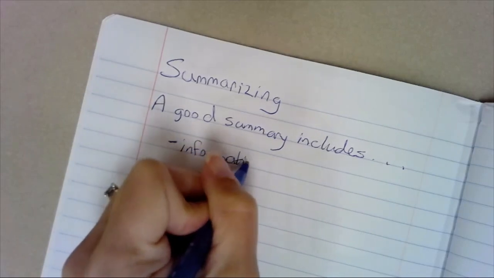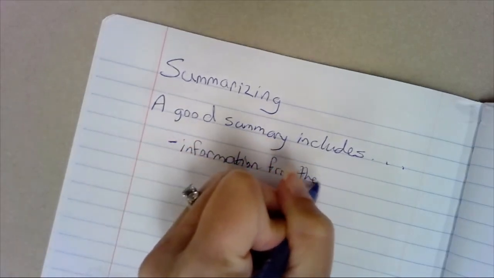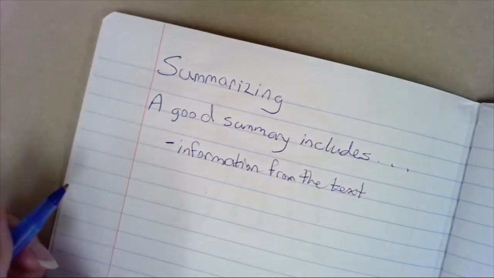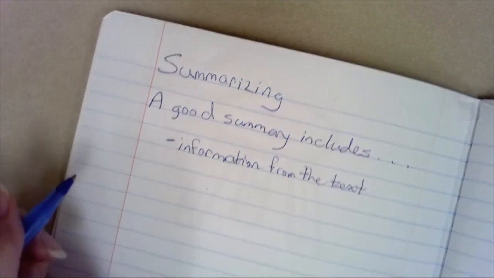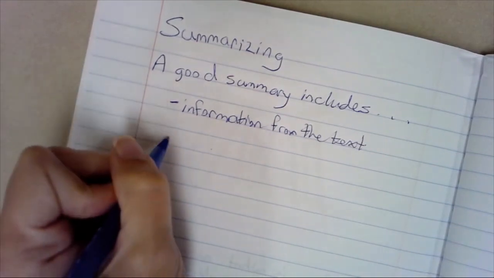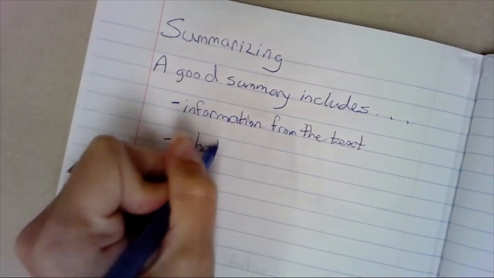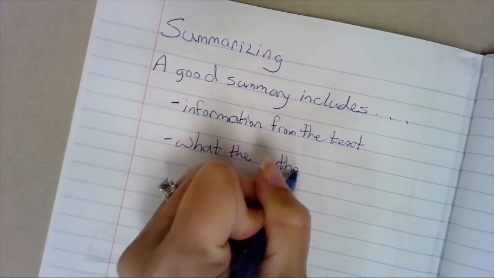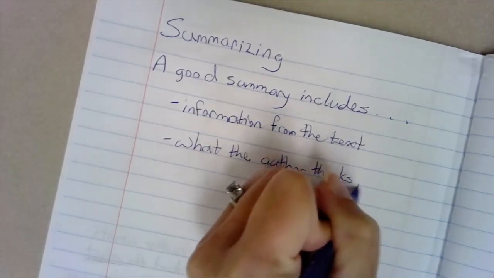Information from the text. You don't want to include your own information in this. You just want to include information from the text, whatever piece of whatever information you're reading. All right? It also includes what the author thinks, not your own opinion.